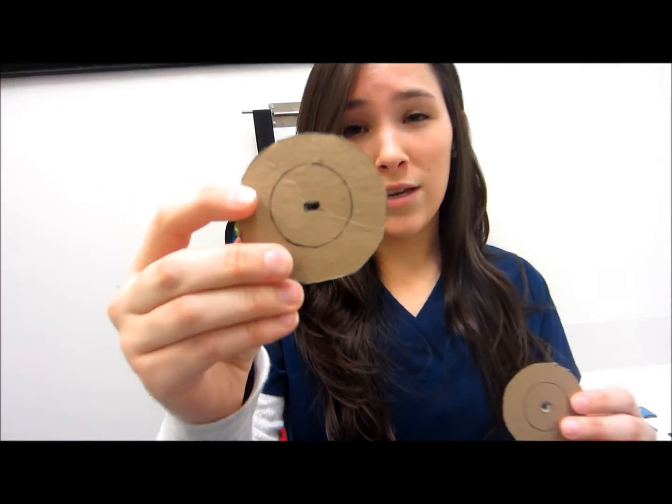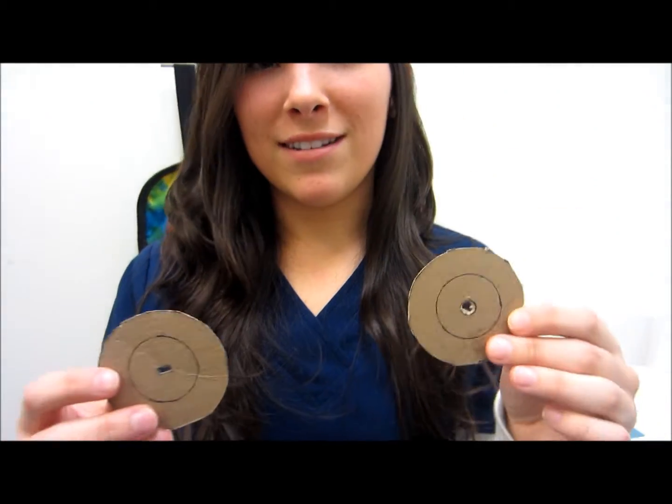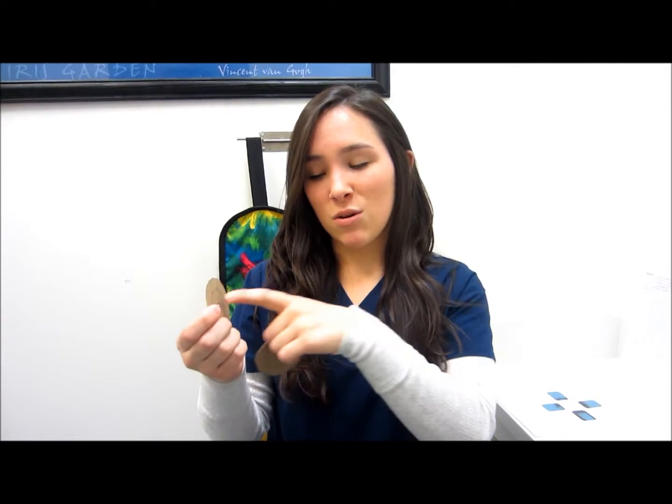What we're going to be using to demonstrate the different kinds of collimators. We cut out a rectangular collimator here, and then a round one here. We're going to show how the flashlight light goes through those.